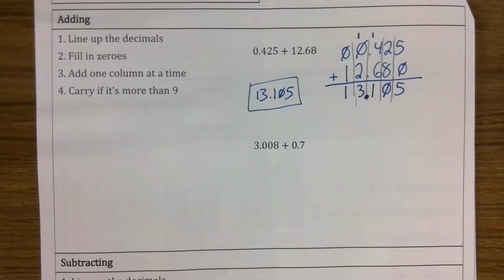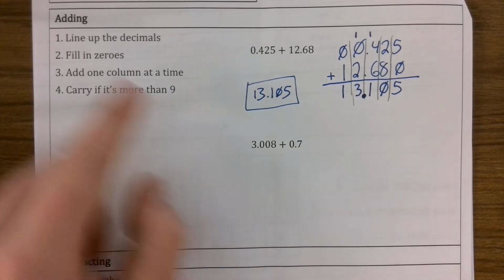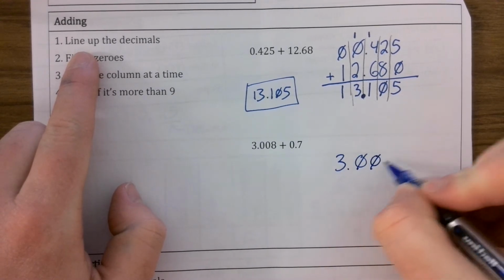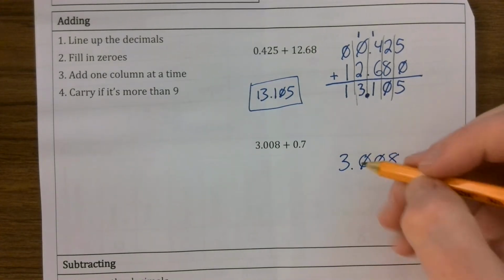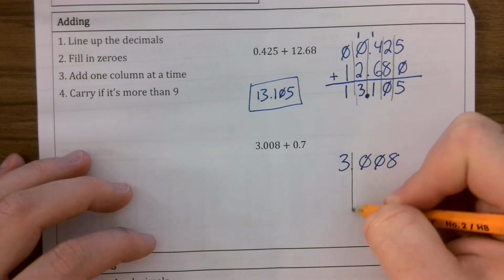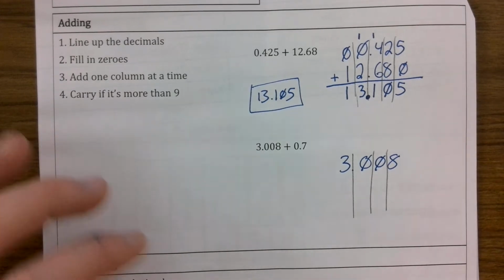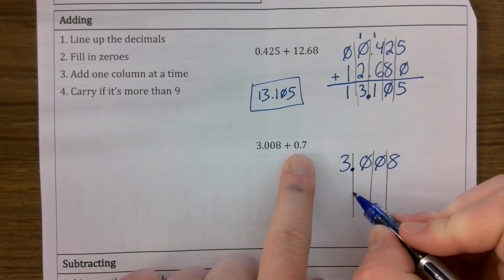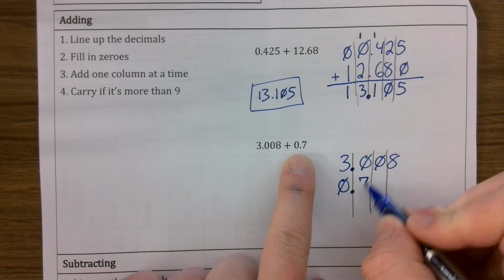Let's look at one more adding example. 3.008 plus 0.7. First, we line up our decimals. 3.008. And I'm going to go ahead and draw my grid before I add my next number because I think it helps me. So I'm going to draw here between each number. There we go. Make my decimal a little bigger so it's easier to see. Next, I'm going to put in 0.7. I'm going to put my decimal in first. I have a 0 in front of it and a 7 behind it.